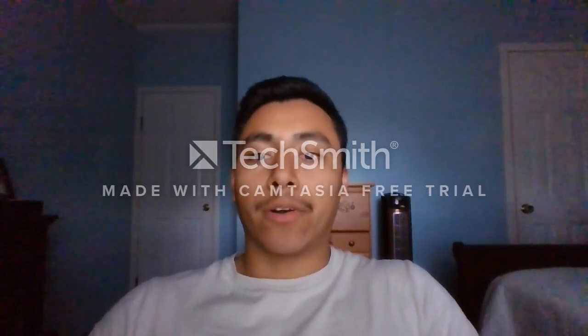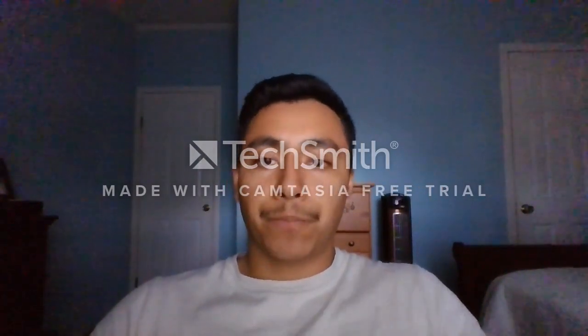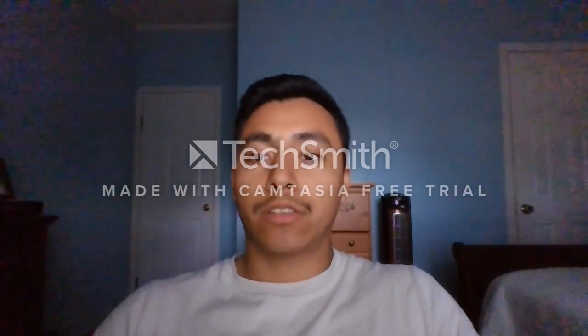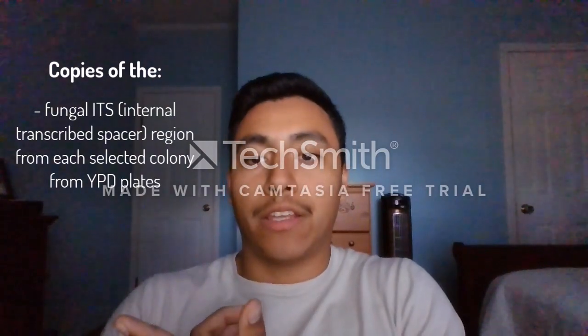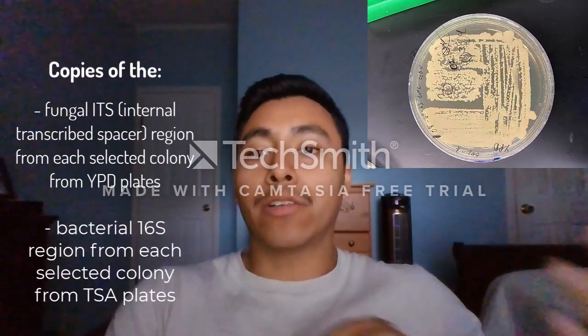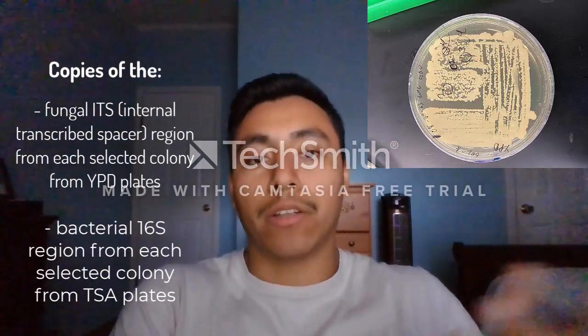Now, on our colony PCR 1, we selected colonies of interest from week 2 starter streaks to make many copies of the fungal ITS, which is the internal transcribed spacer region, from each selected colony from YPD plates, and the bacterial 16S region from each selected colony from TSA plates.